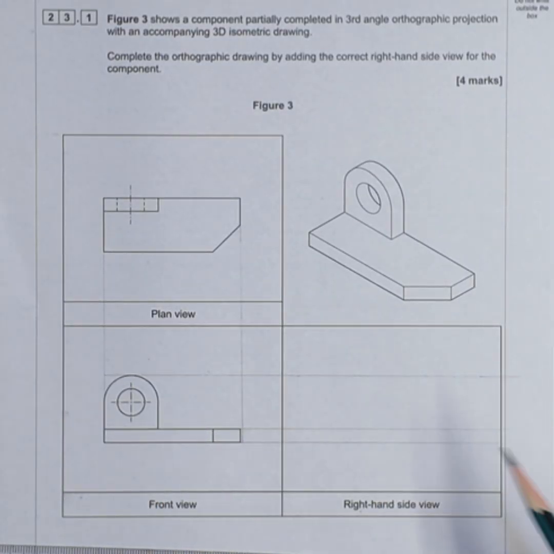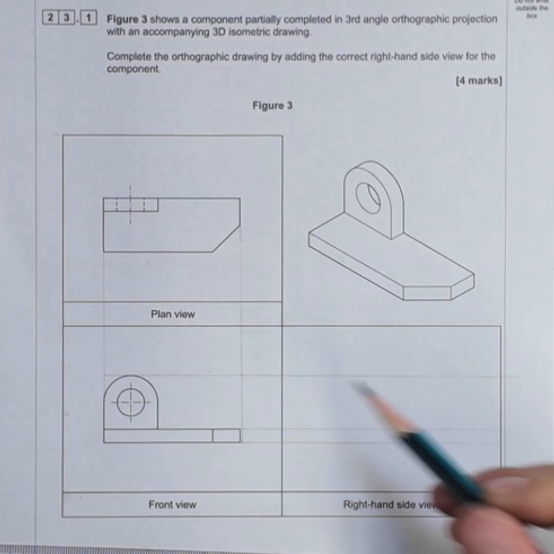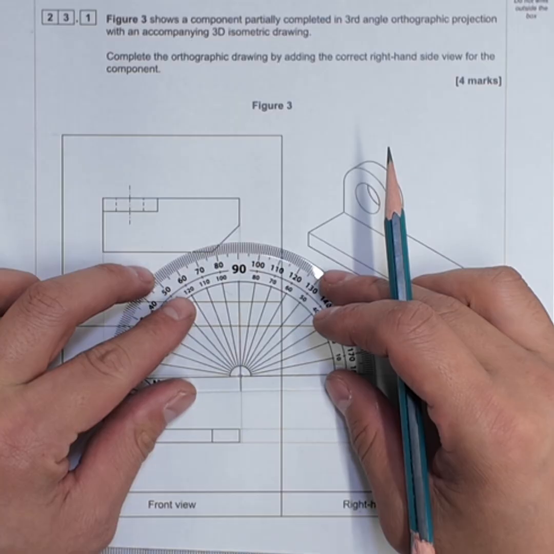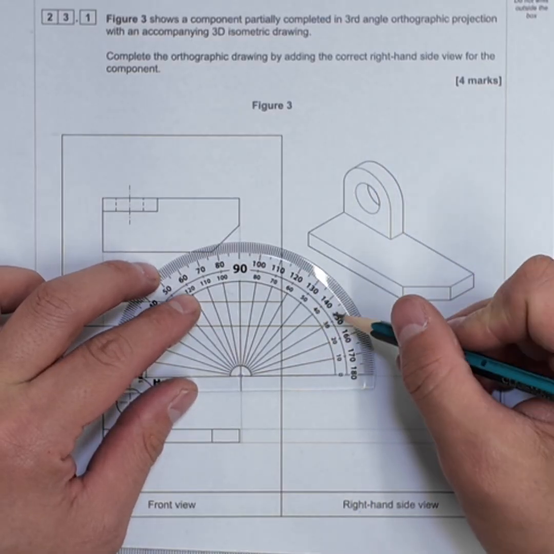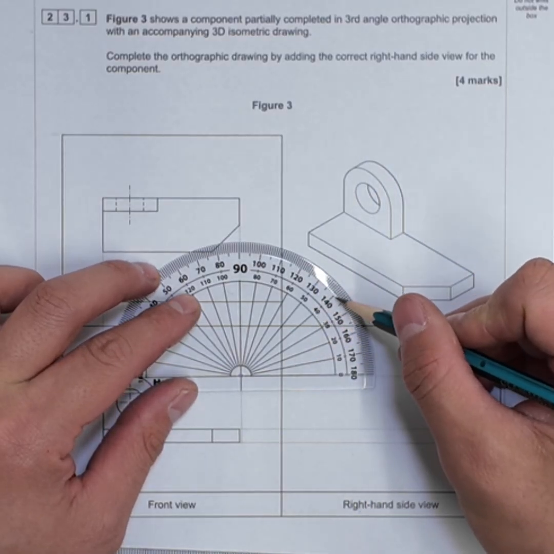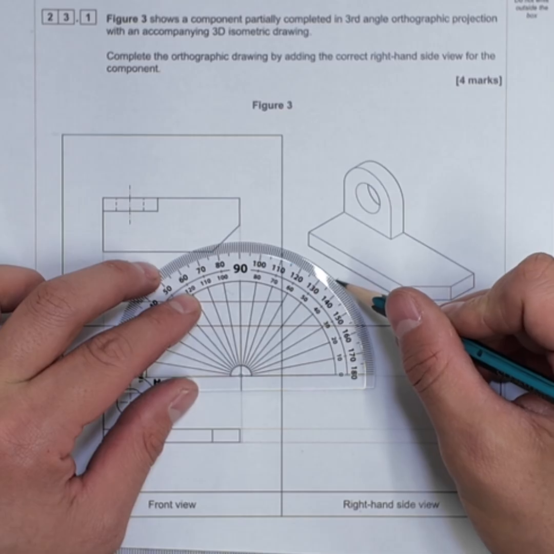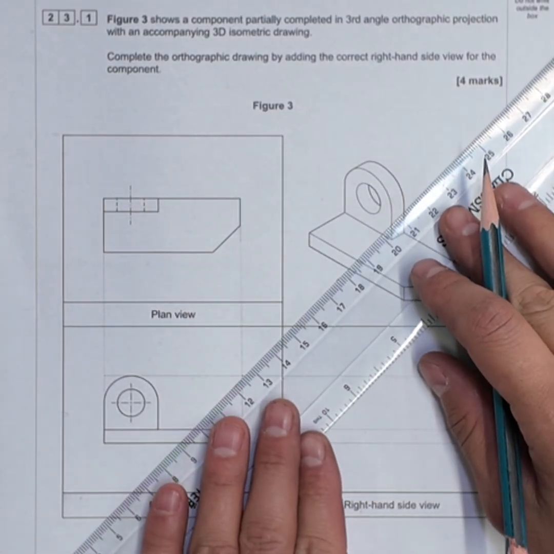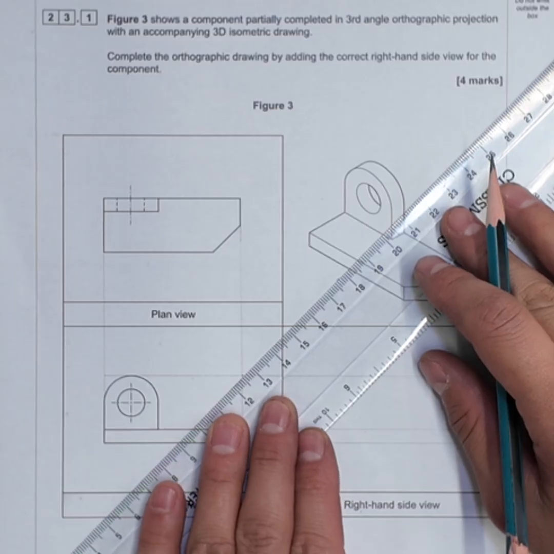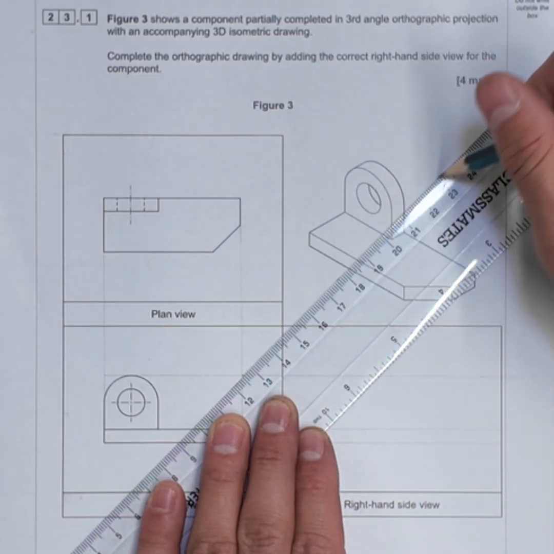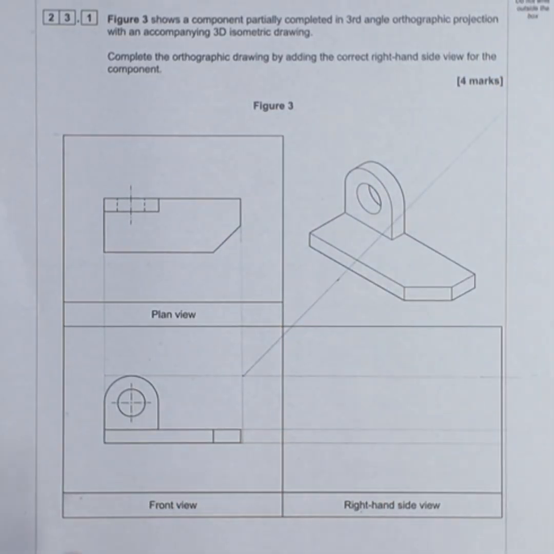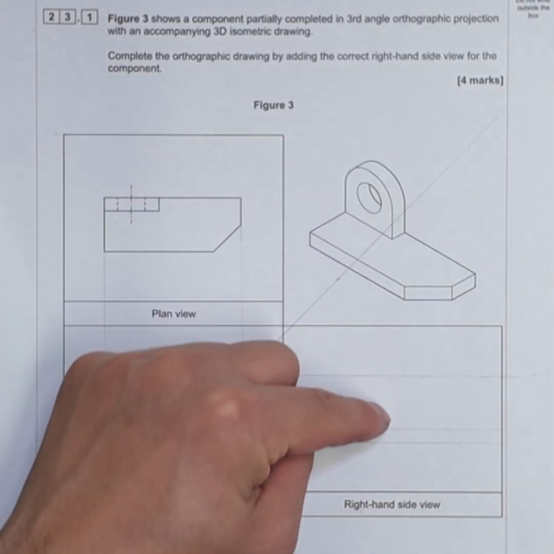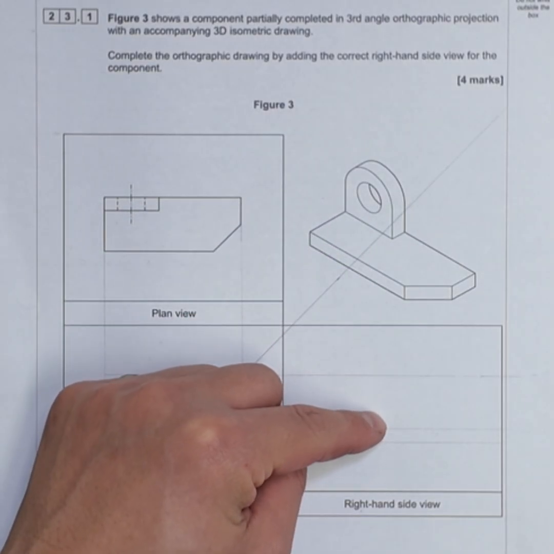So I have guidelines. Now, I want to start my 45-degree line from here. I place my protractor, go on to 45, get my ruler, draw a 45-degree line all the way, and now I can transfer the plan view lines all the way down to the right side.